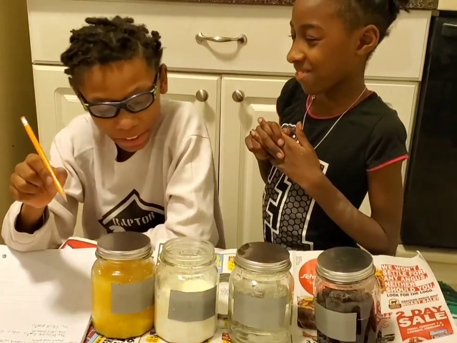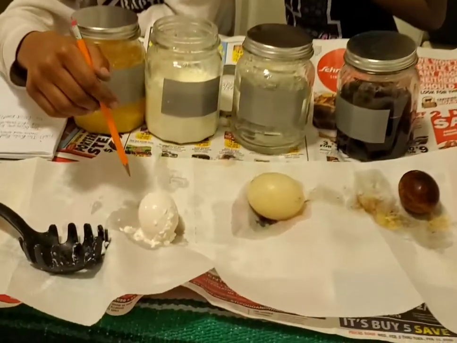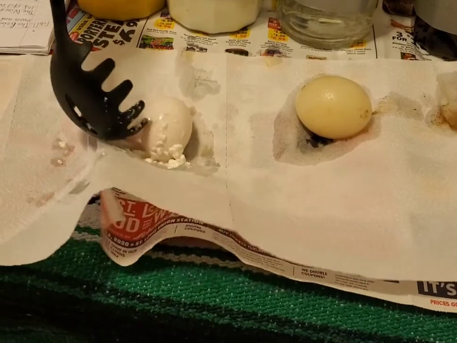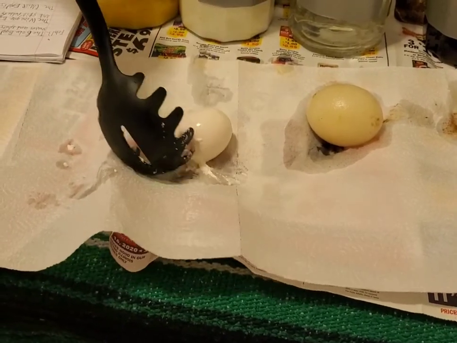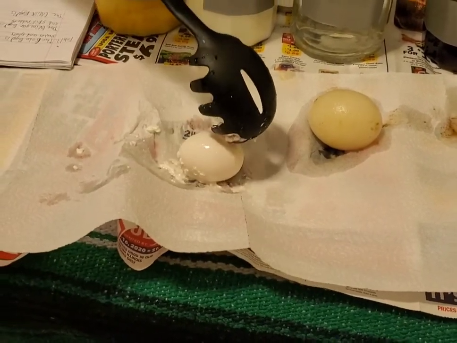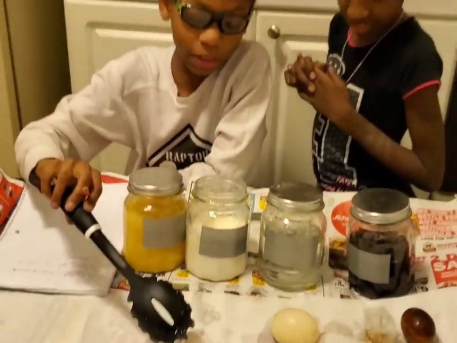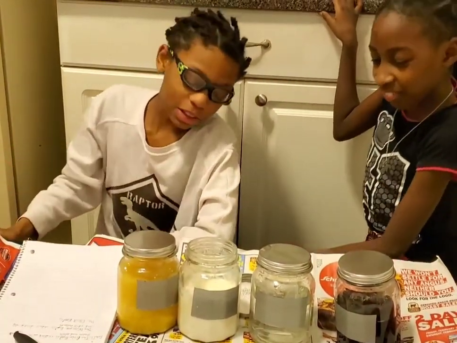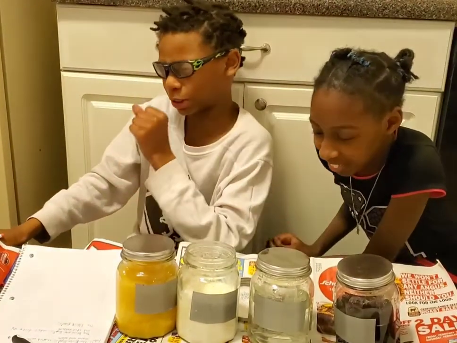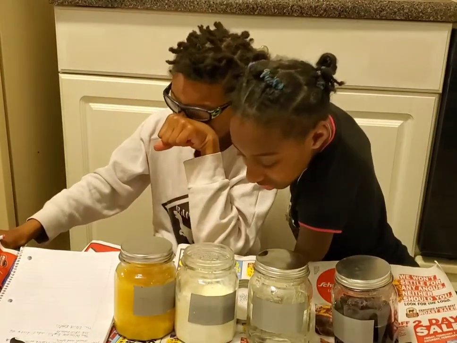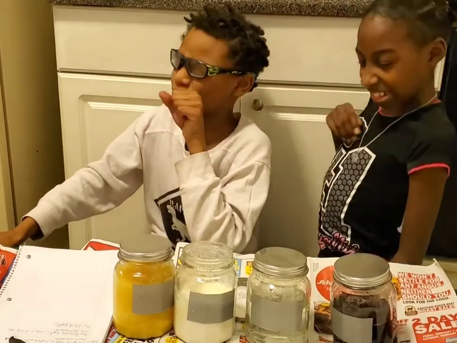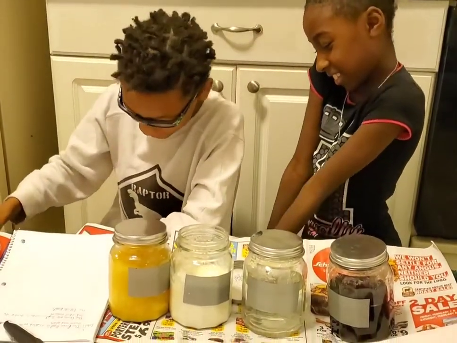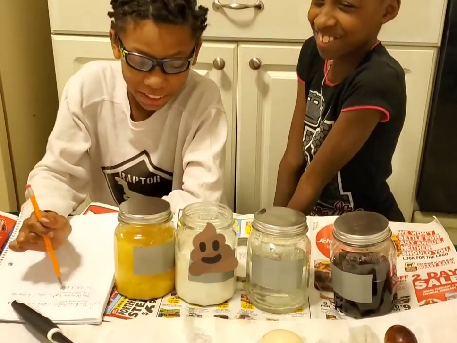The egg on the bottom still has that little lining, like a kind of dirty lining. It seems kind of dirty. But also, the milk has turned to chunks. And you can tell that it is spoiled. And it really stinks a lot.